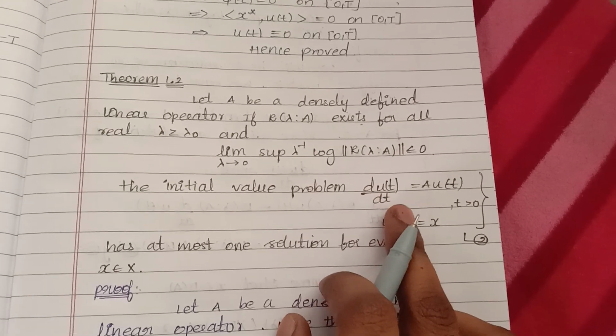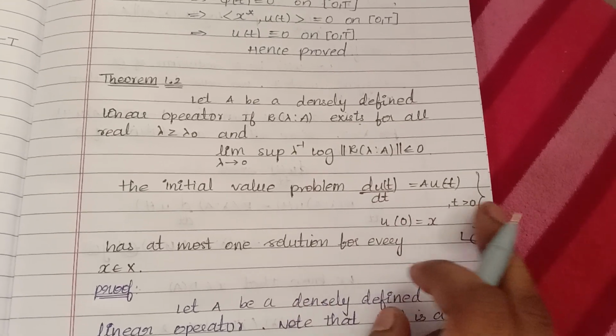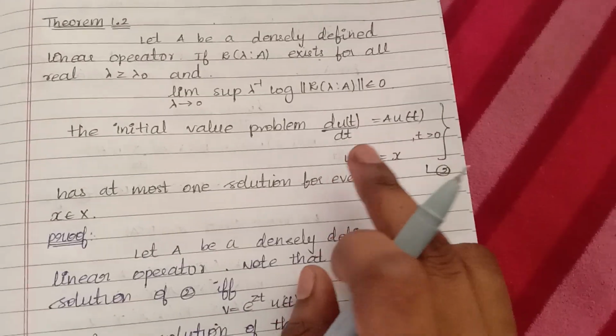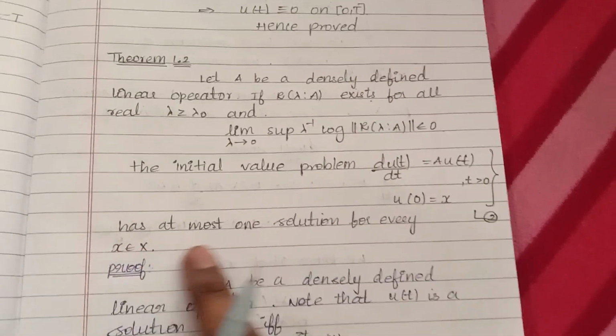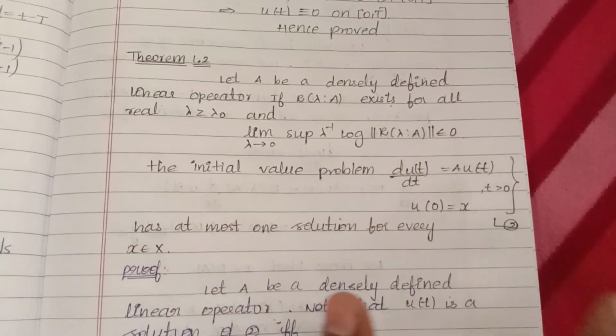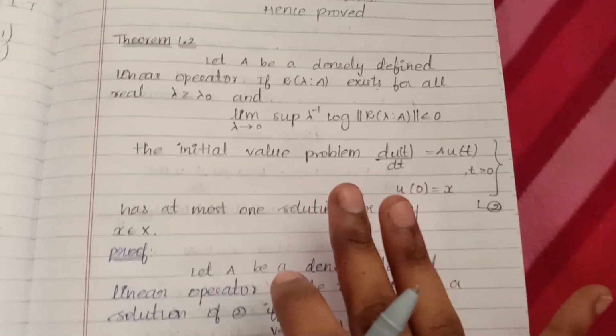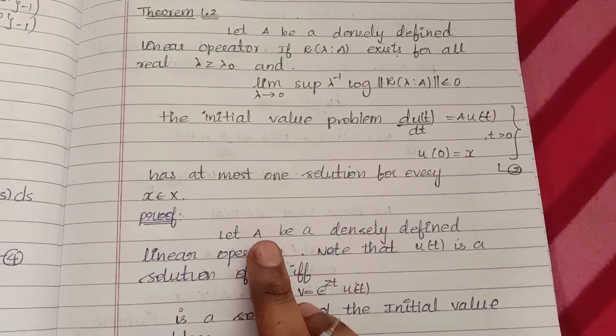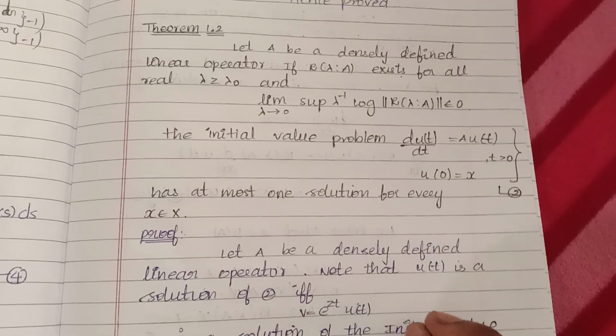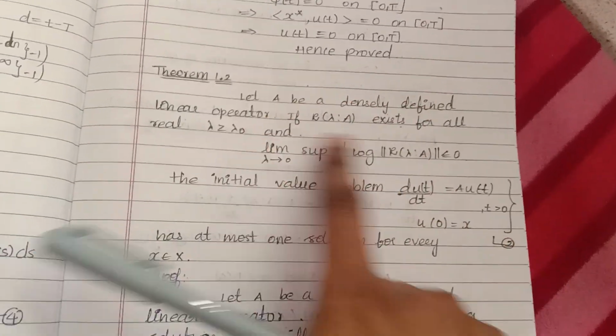du(t)/dt = A u(t) for t greater than 0, with u(0) = x, has at most one solution for every x belonging to the domain. It must have at most one solution. So, proof: let A be a densely defined operator, as already defined here.